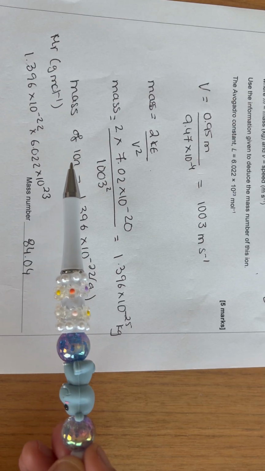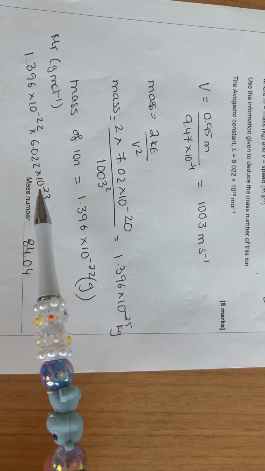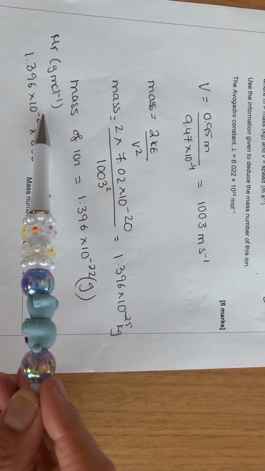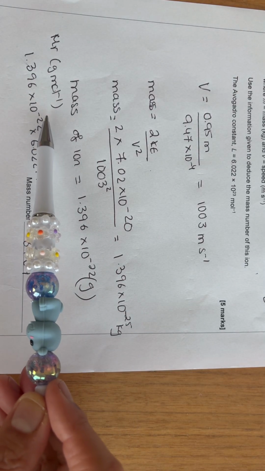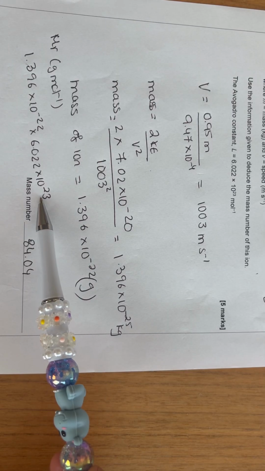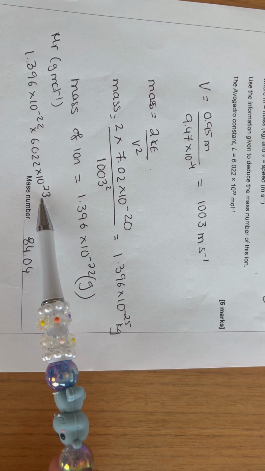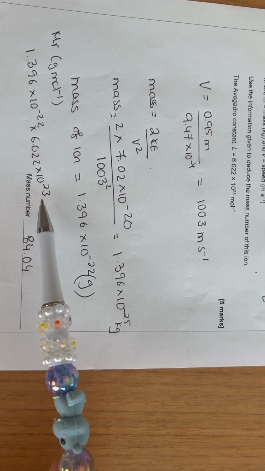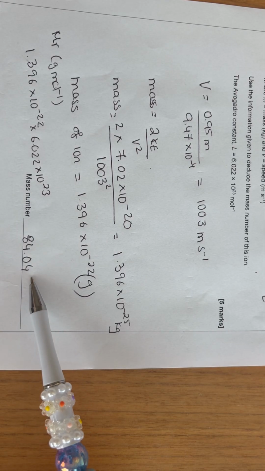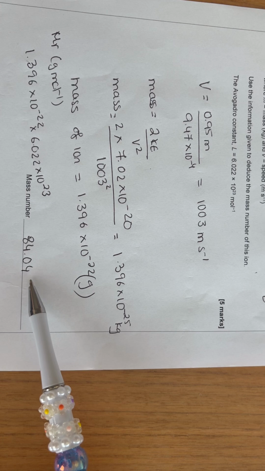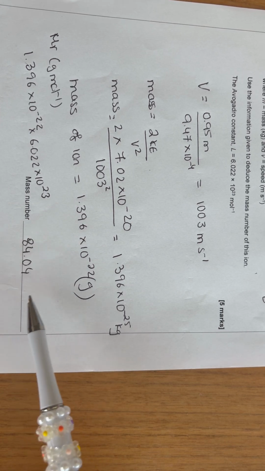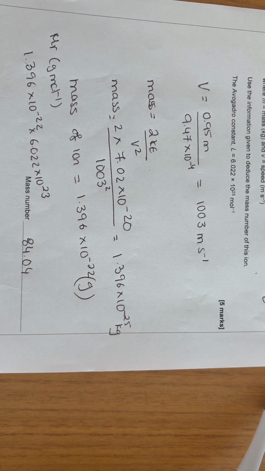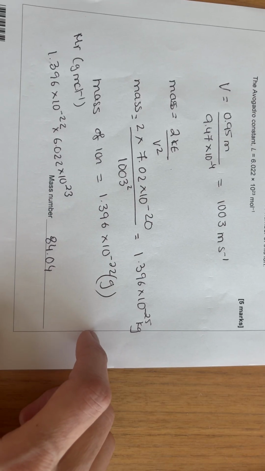So Mr: moles equals mass over molar mass. So Mr is going to be moles times, so we know the mass, this is the mass of the ion. So you multiply by Avogadro's constant. This is 1 mole. It gives you 84.04 grams per mole, g mol minus 1. Okay, you don't have to put the unit, but that's the mass number, 84.04. Hopefully it makes sense. If you don't understand this very well, I made a special video on how to work out these questions.